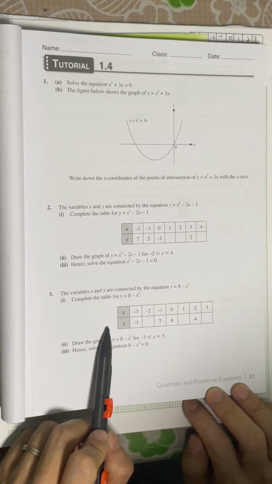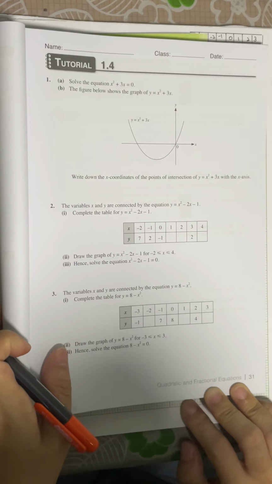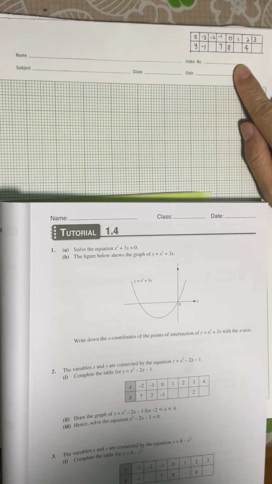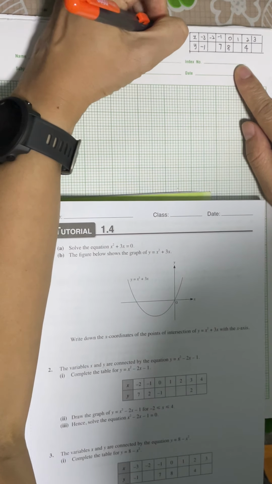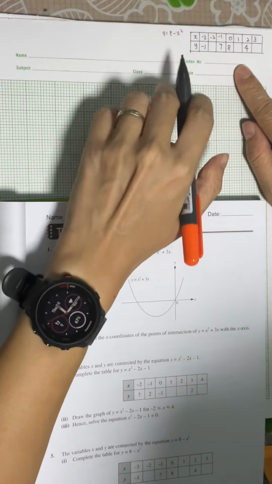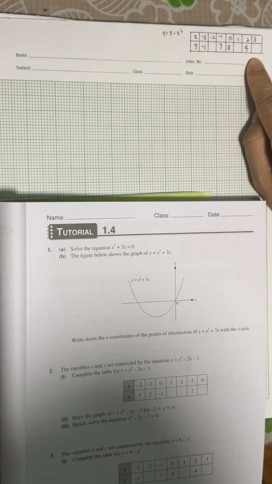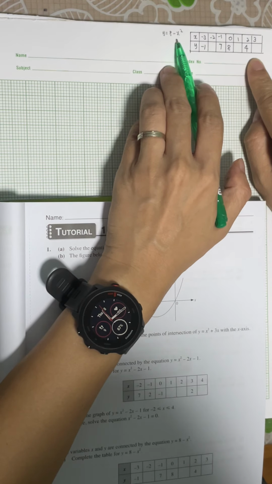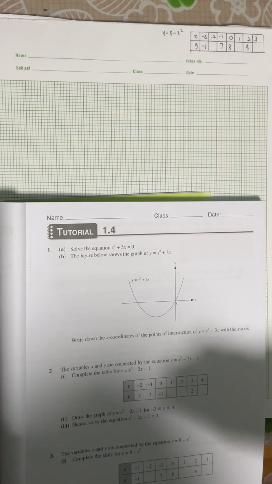Now to solve for part 1, we have to draw this whole table on the graph paper. So what I've just done is this, and it's actually for the equation y equals 8 minus x squared. So I'm going to put it down for the equation y equals 8 minus x squared. Now, these are the blanks that were given by the question, and what I will do to fill this in is substitute the value of x into the equation to get the corresponding value of y. Let me just show it to you.